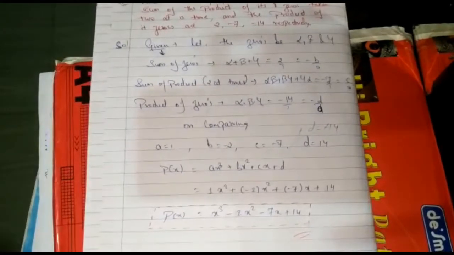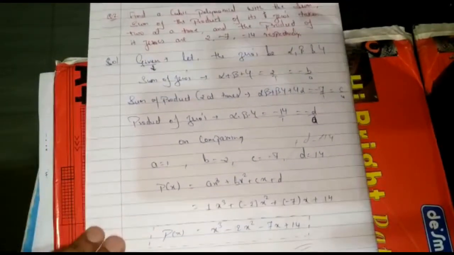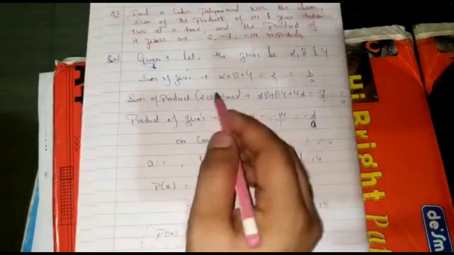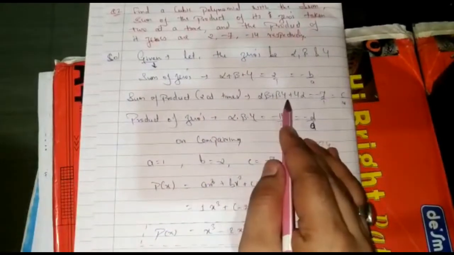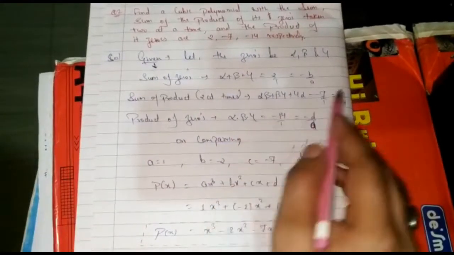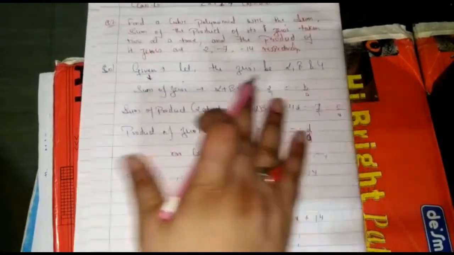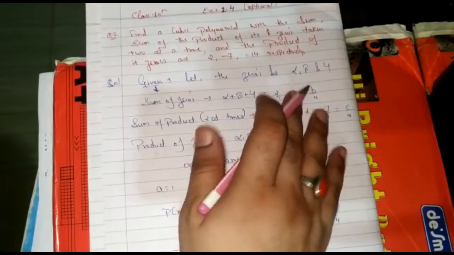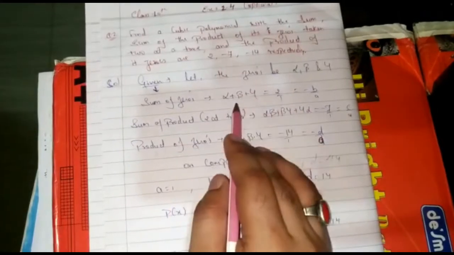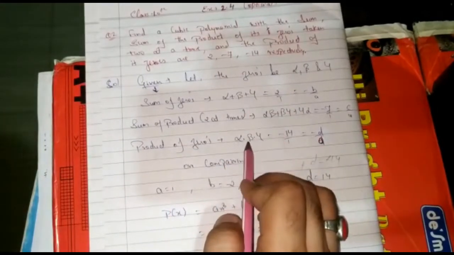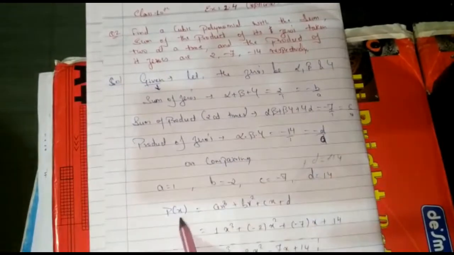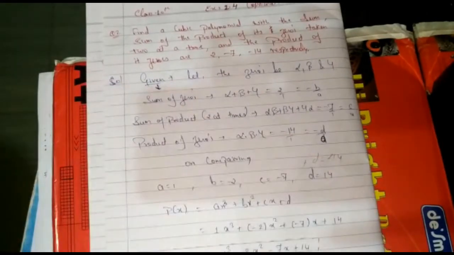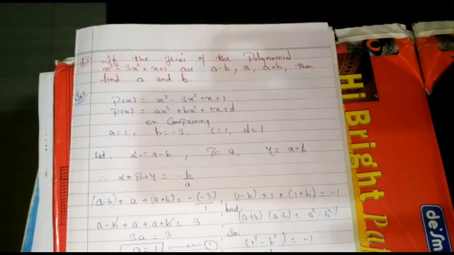So this is the polynomial equation which we have found when the sum of the zeros, sum of product of zeros and product of zeros are given. So with this question we can understand two types of things: when the sum of zeros, sum of product of zeros and product of zeros are given, then we have to find out the polynomial equation, and if a polynomial equation is given, we have to find out its zeros.